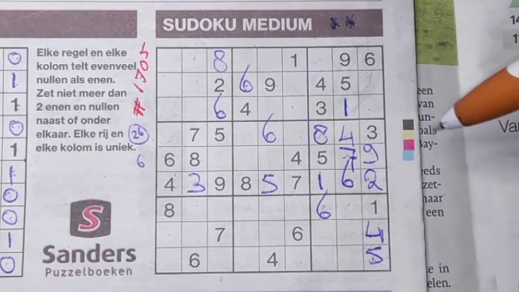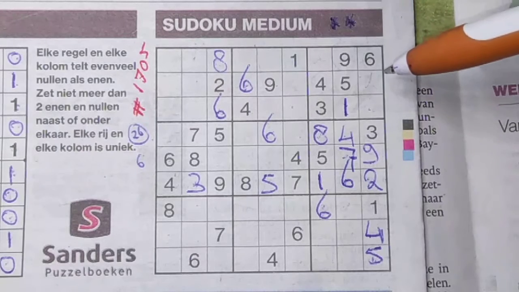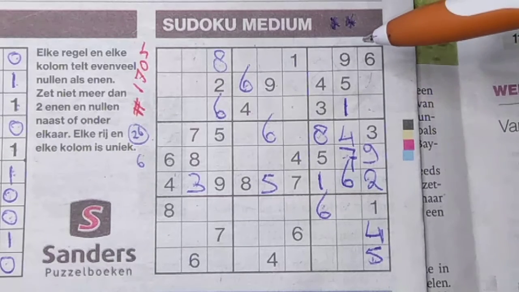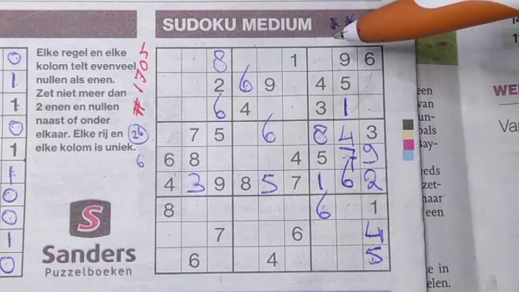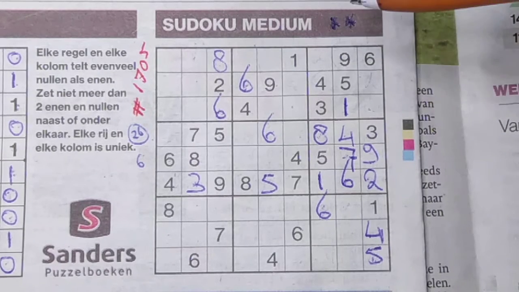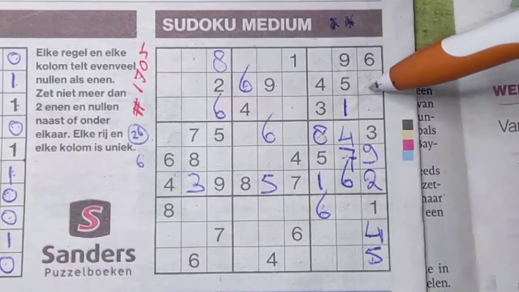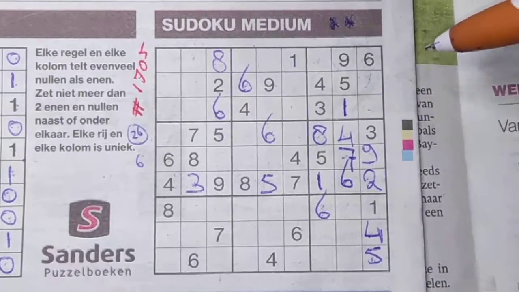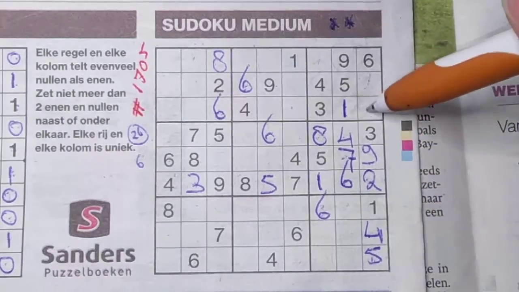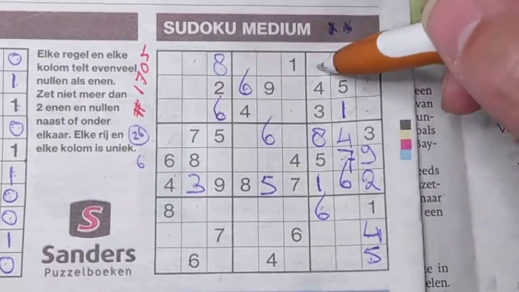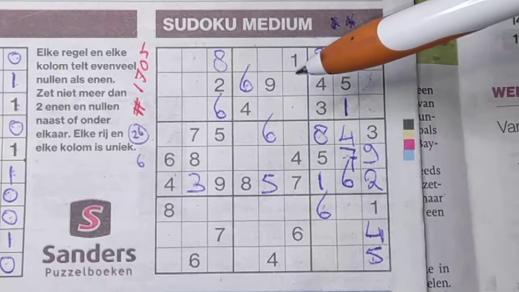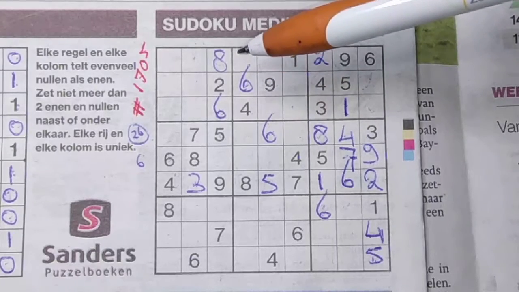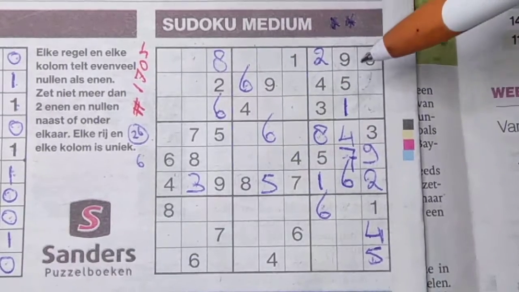We have here, let me see, 7, 8, 2, yes. 3 missing numbers in this big square. One of the missing numbers is 2. We see there 2, so no 2 in those 2 boxes. 1 box left for the 2. Should be here. 2.